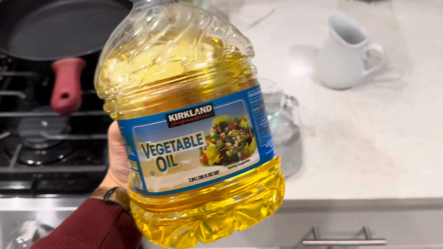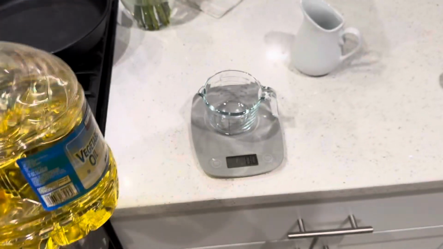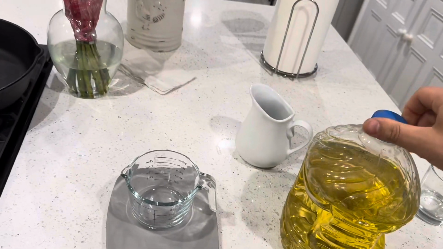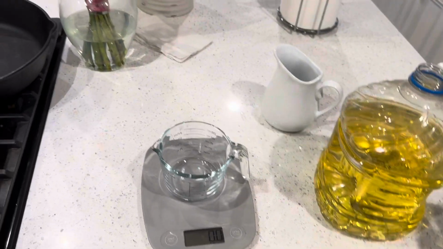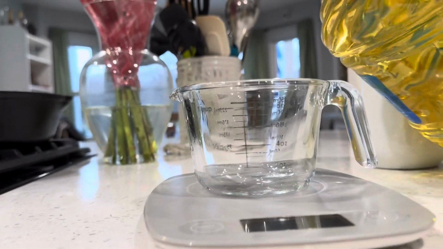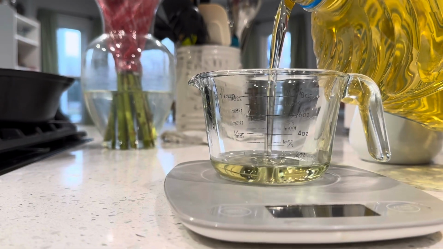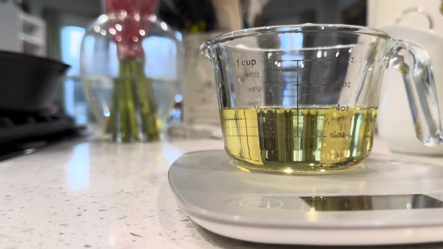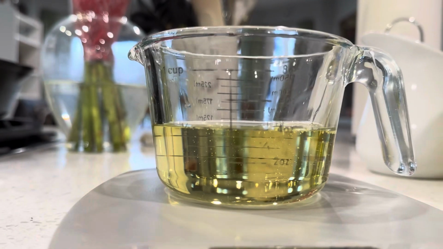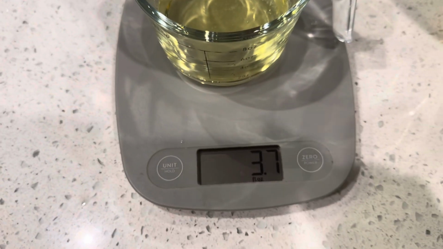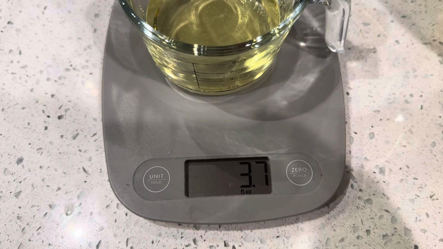Now next, we're going to take some vegetable oil, and we're going to do the same thing. Now vegetable oil, keep in mind, is less dense than water, which is why oil floats on water. Let me be careful so I don't make a mess. A dot more. Boom. All right. Now we are smack on the 4 ounce line, and it only weighs 3.7 fluid ounces.